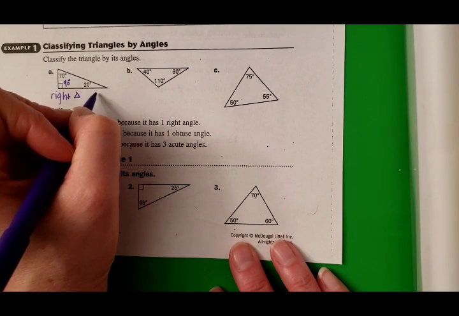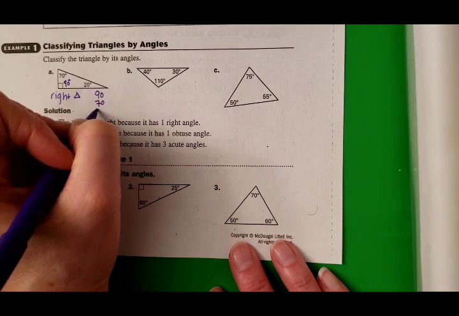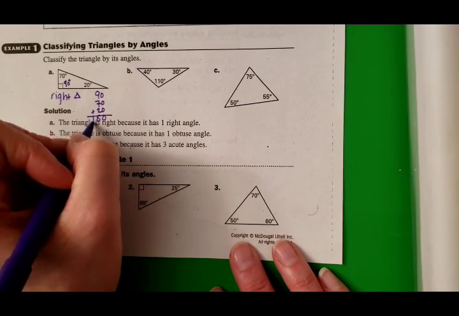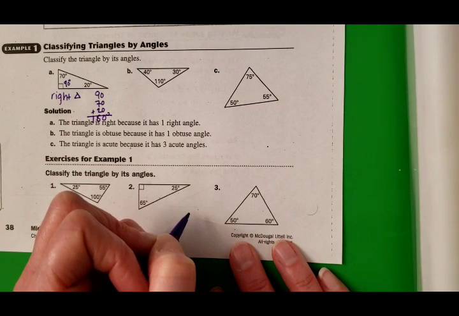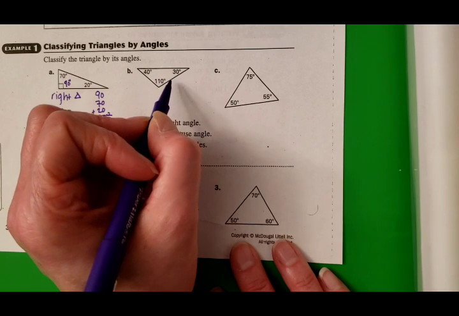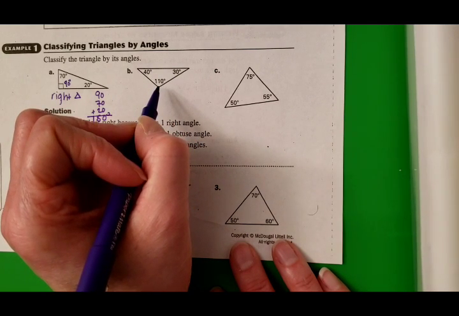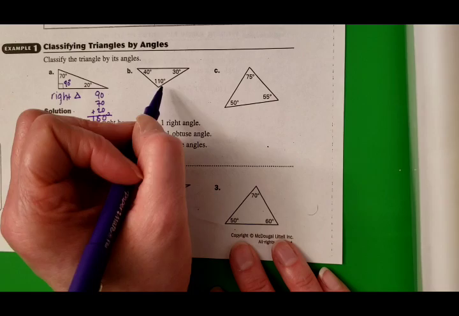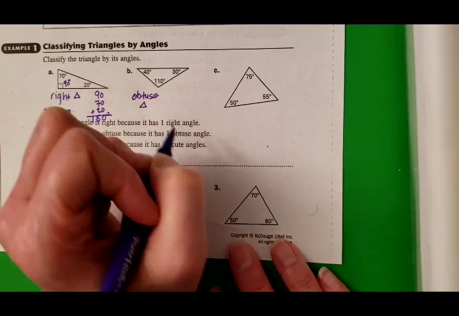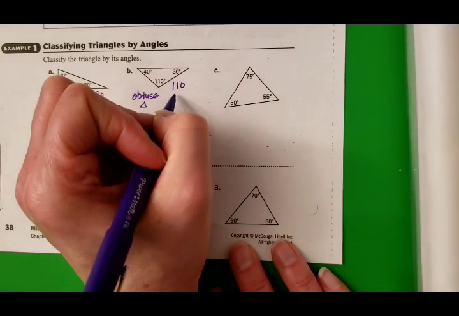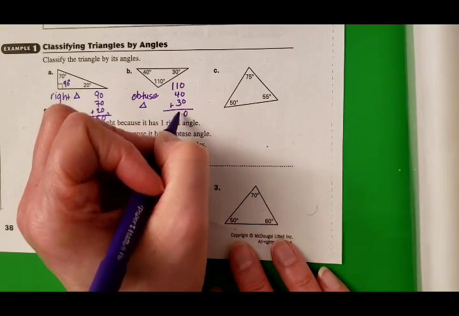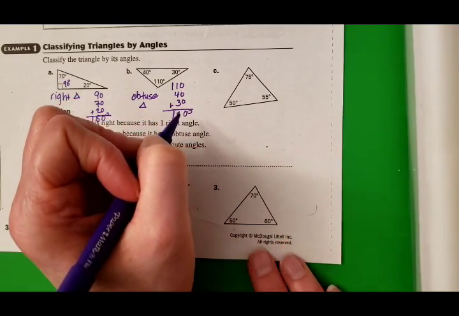Now, just because we can, I'd like to add up all the angle measures. 90 plus 70 plus 20 is 180 degrees. Now, let's look at part B. 40, 30, and 110. 40 and 30 are acute, but 110 is obtuse. It's larger than 90 and less than 180. So that means we have one obtuse angle, which makes this an obtuse triangle. Once again, let's add up our angle measures, see what they total. Oh, look at that. It totals 180 degrees again.